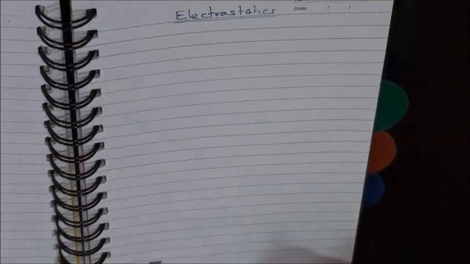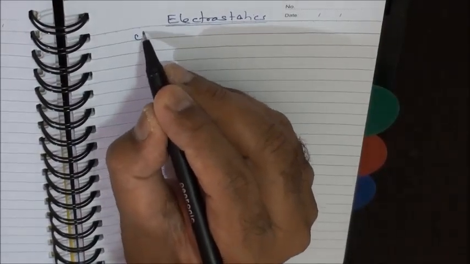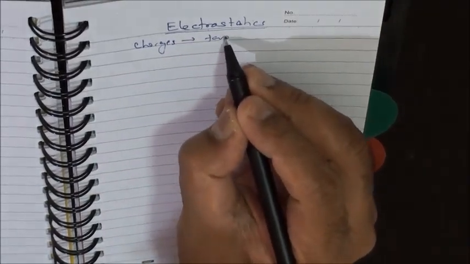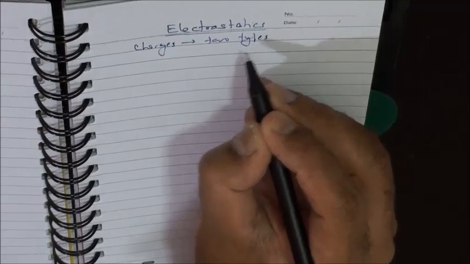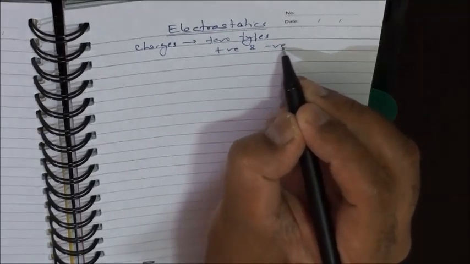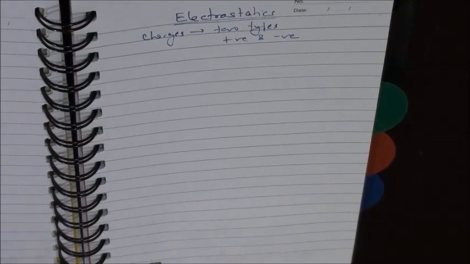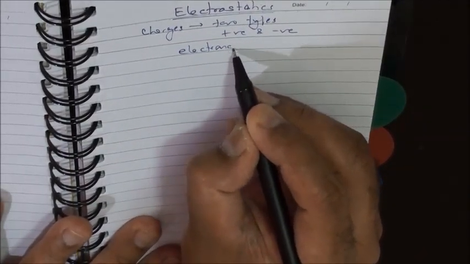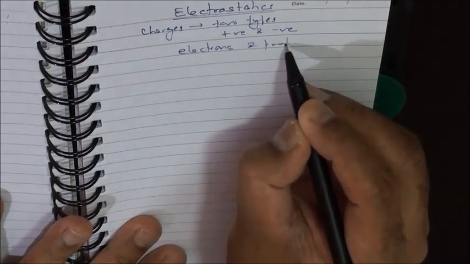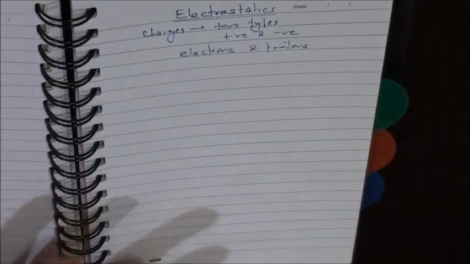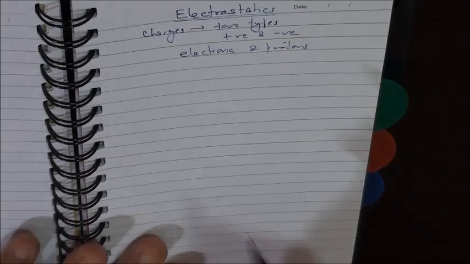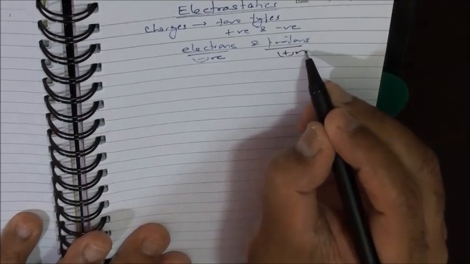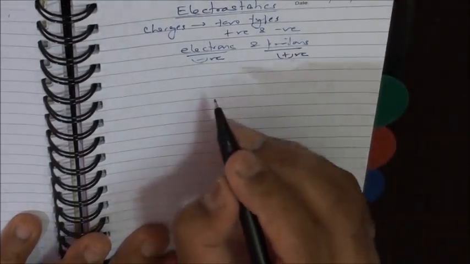So far we have studied that charges are of two types, positive and negative, and the fundamental particles electrons and protons have this property. Electron has negative charge, proton has positive charge, and these are equal.